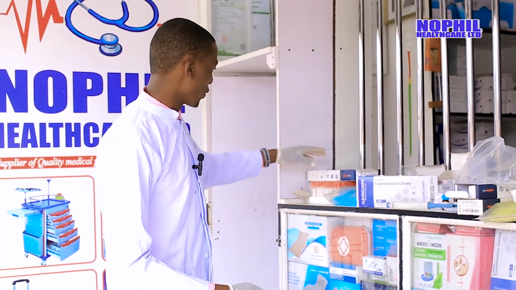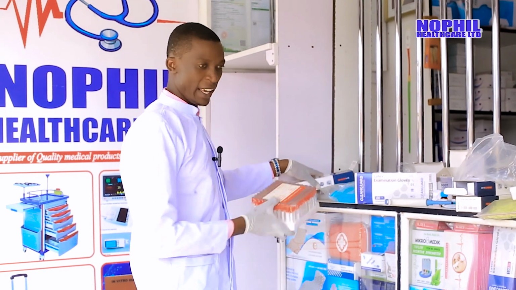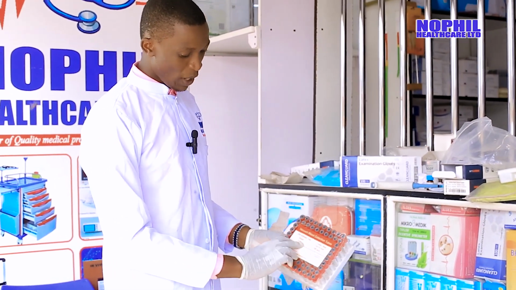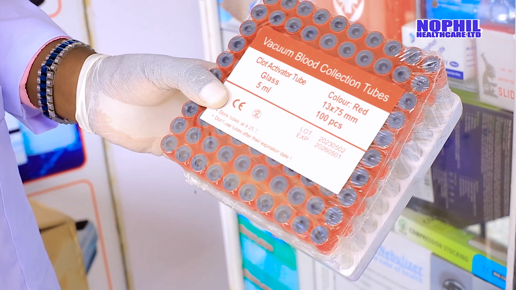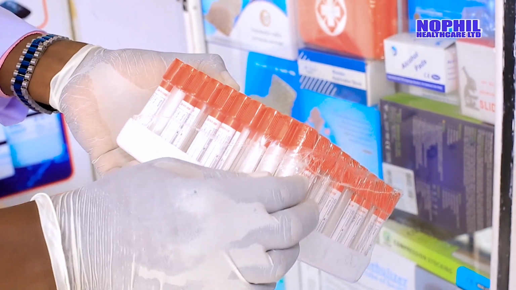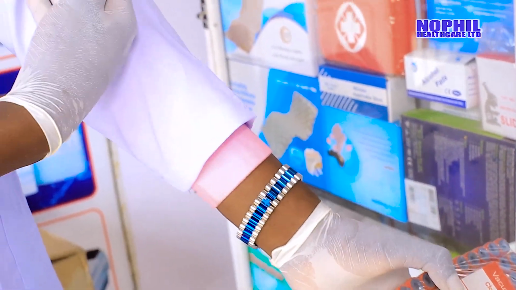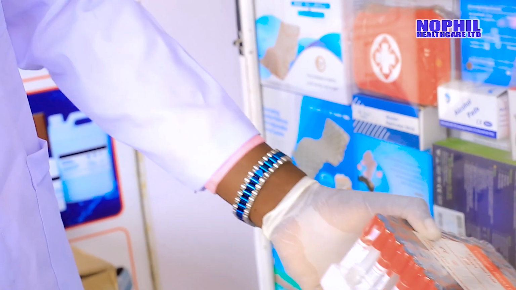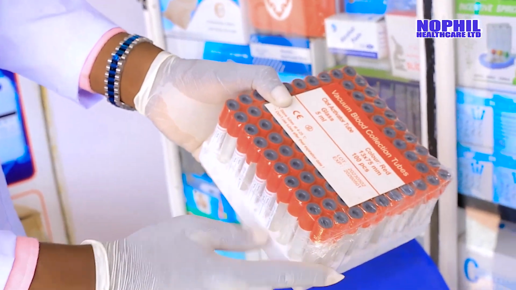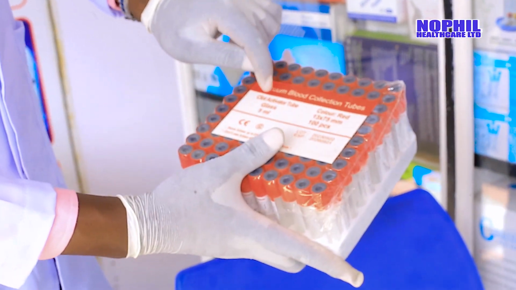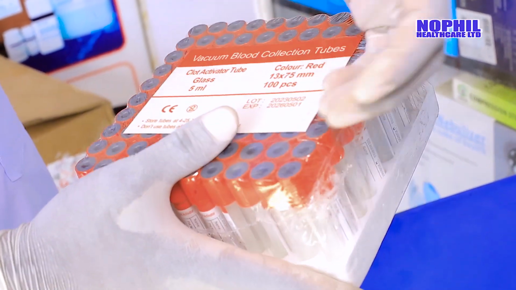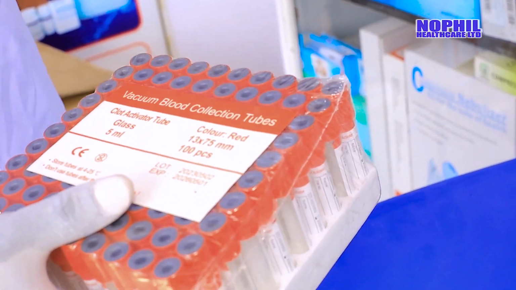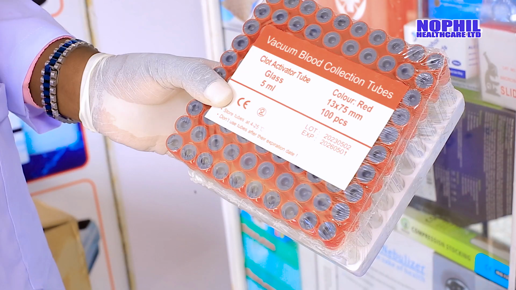Another consumable that is used hand in hand is the red top vacuum. This one has a clot activator. It helps when you want to do segmentation. At the end, you get the accurate result. So when you want to collect the patient sample, you just pick the sample, then you put it inside here. Since this red top vacuum has the activator, it will just clot within a short time. You segment, then you get serum that you will use with the machine.